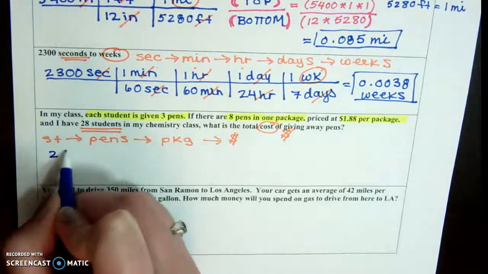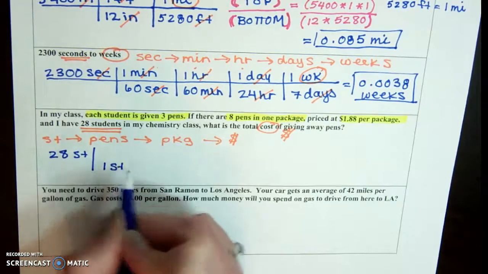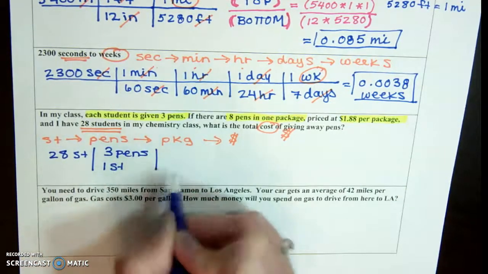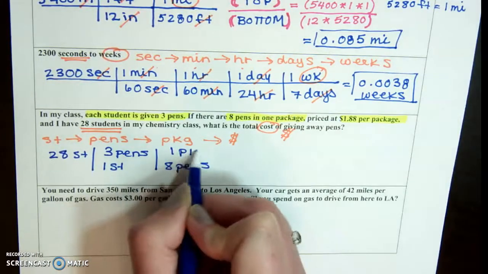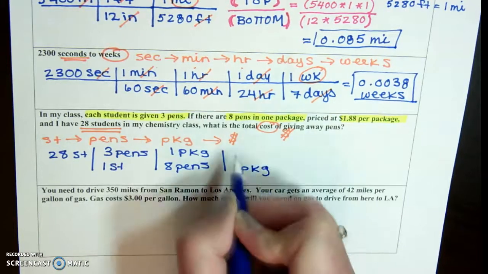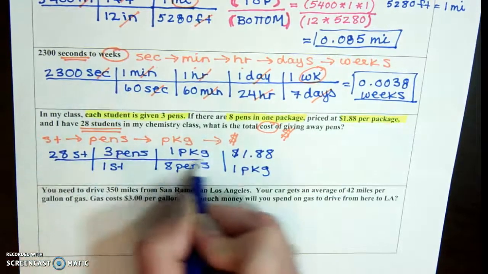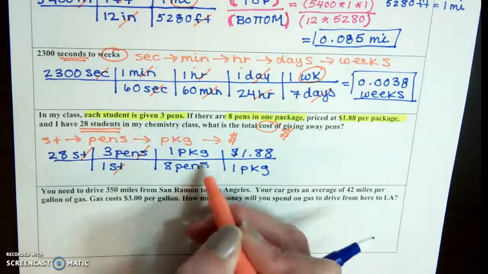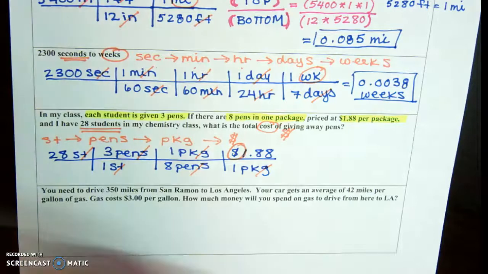So 28 students. One student gets 3 pens. There are 8 pens in one package. And one package costs $1.88. Students cancels, pens cancel, package cancels, and I'm left with dollars.